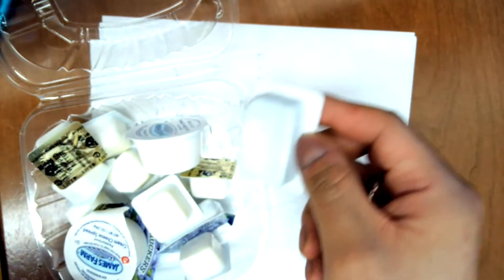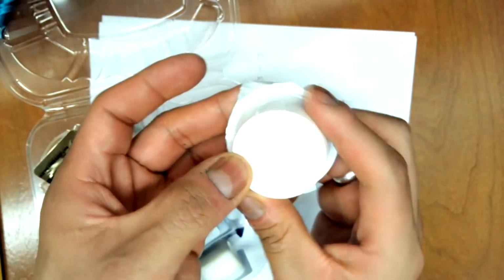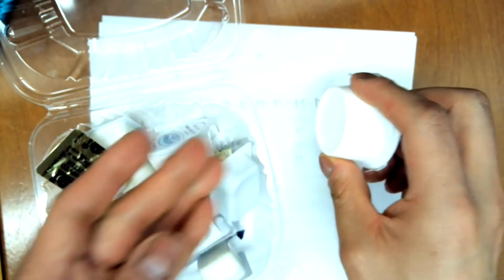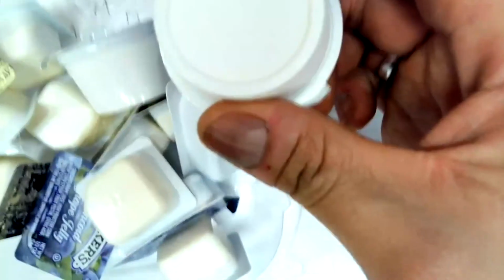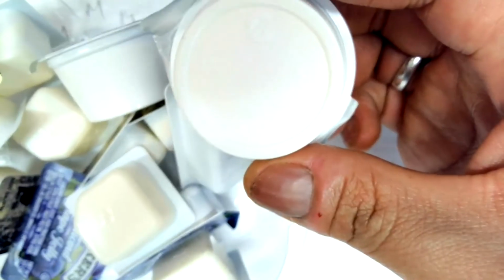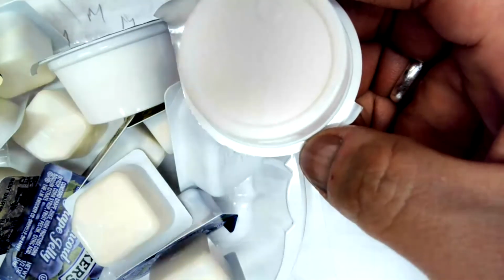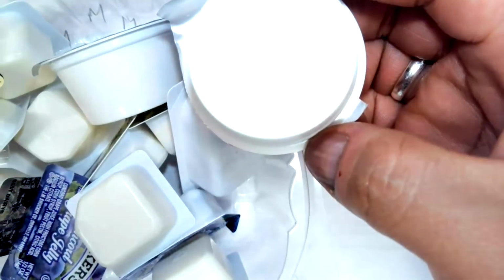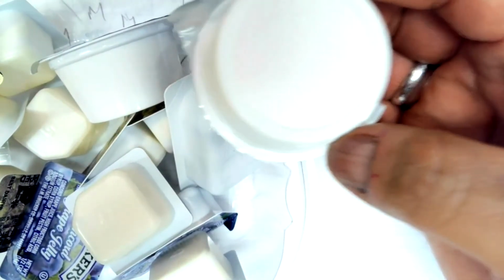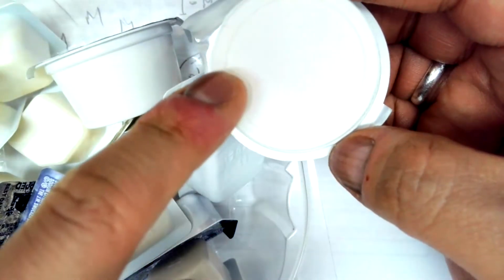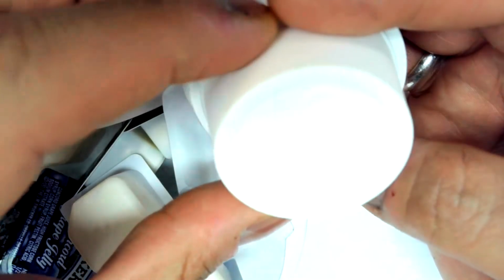Here, maybe you guys don't see because it's too shiny. Here, it says PP. Yeah, here there's a triangle. And what I read is PP. That is polypropylene.